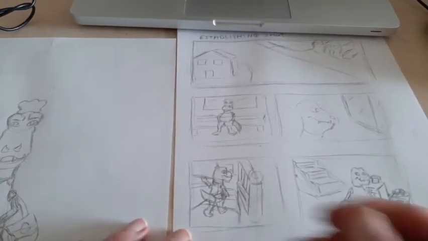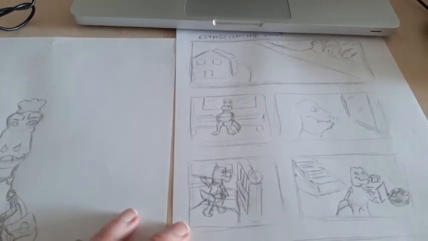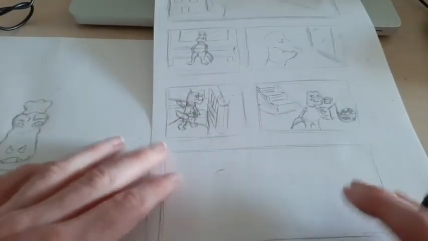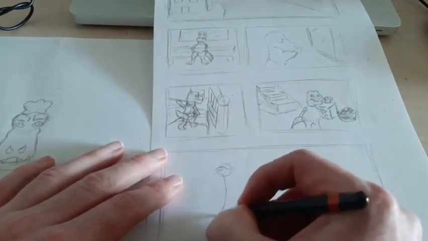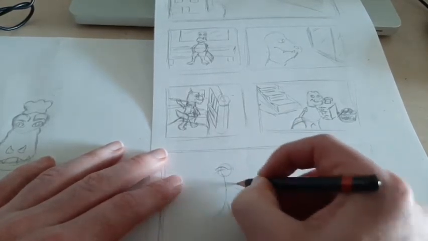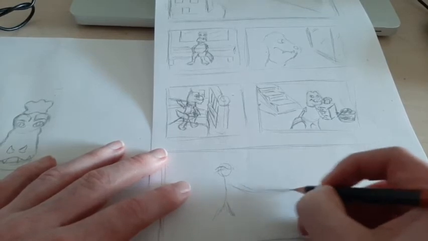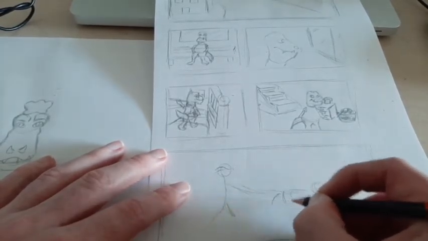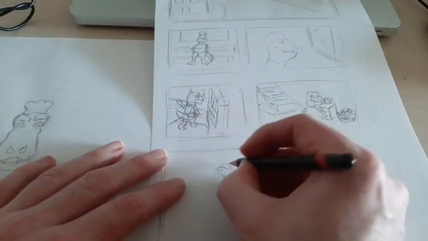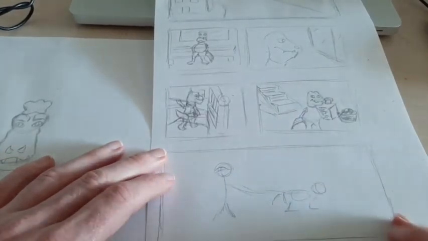And then maybe the last but not least, the last panel. He's bringing his doggo for a walk.